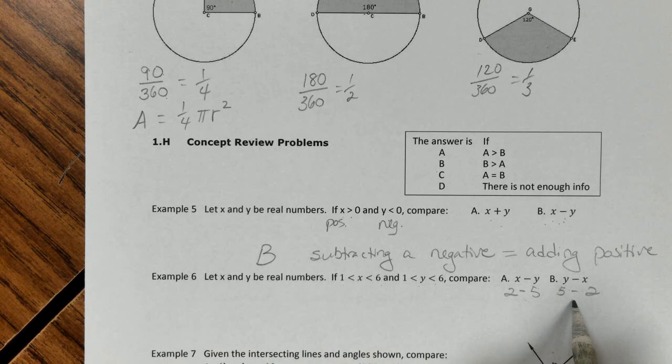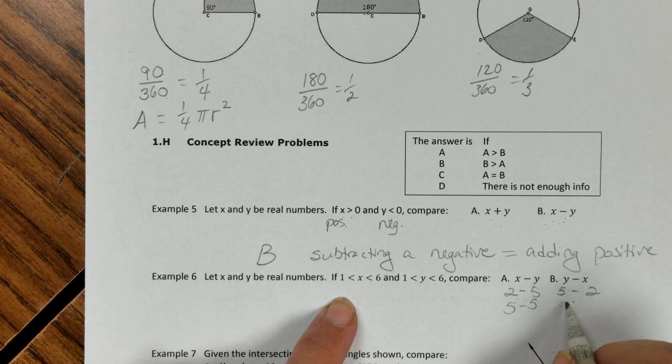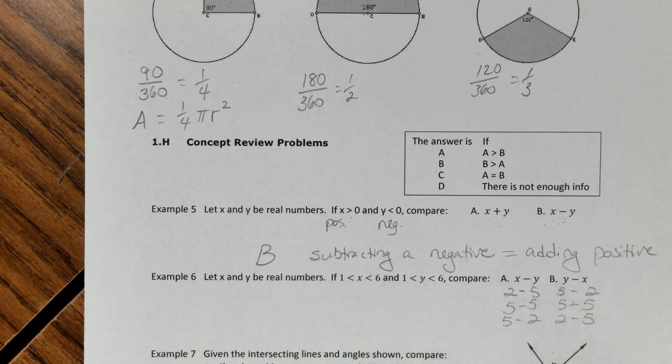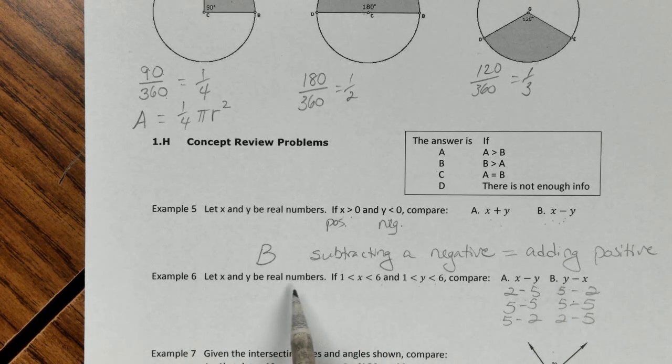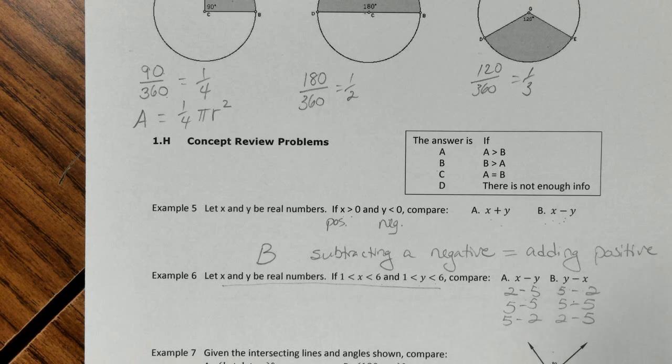But x can be 5, and y can still be 5, and then it's 0, and then they'd be equal to each other. Or maybe x is 5 and y is 2. Okay, all of those fit the characteristics it says here. We're getting a different result each time.